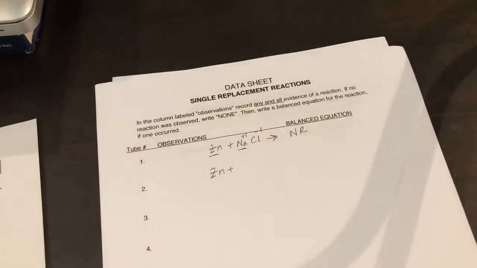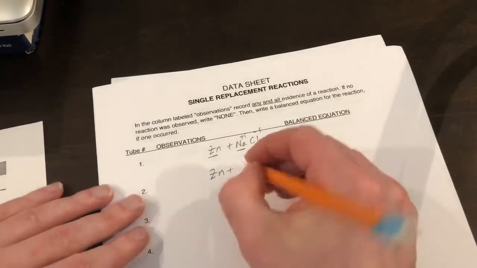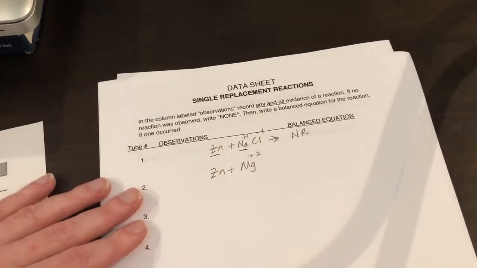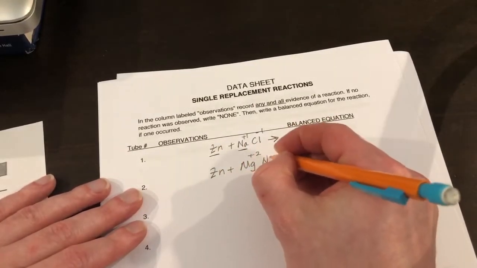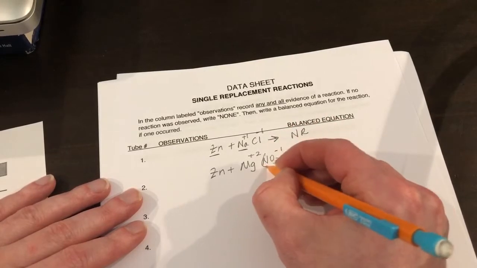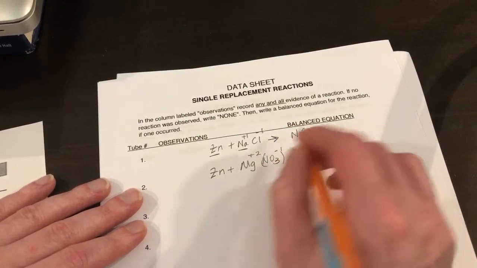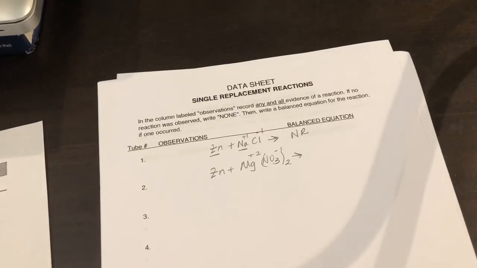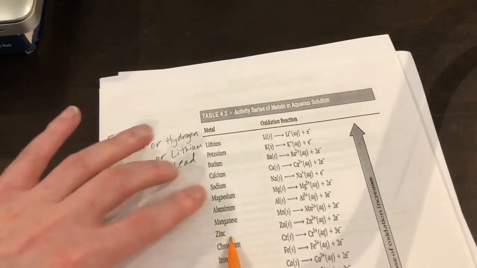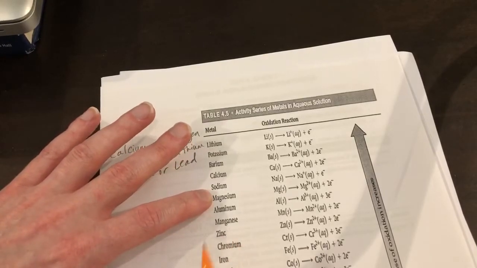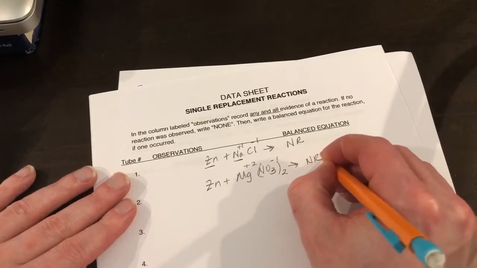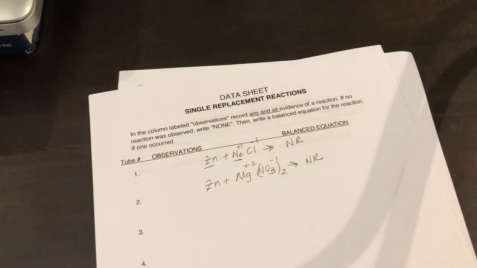It says we're going to do zinc and magnesium nitrate. Magnesium is Mg with a +2 charge. Nitrate is NO3 with a -1 charge. Now we're going to crisscross just like that. Now we're going to look at our activity series. Zinc and magnesium. Zinc is not above magnesium, so there's going to be no reaction. That's why we spent so much time on the activity series.